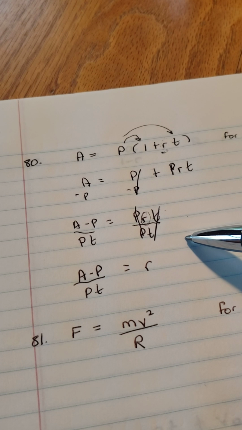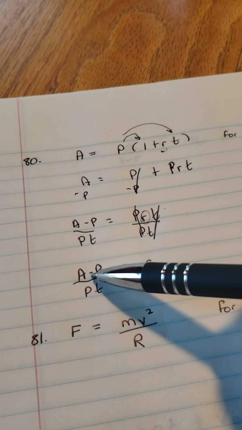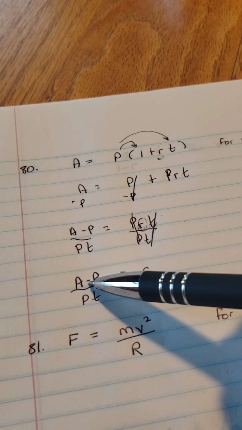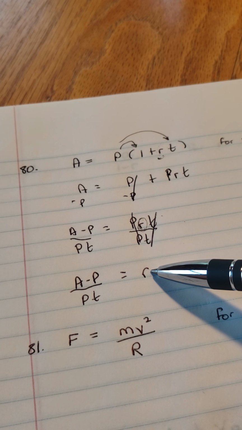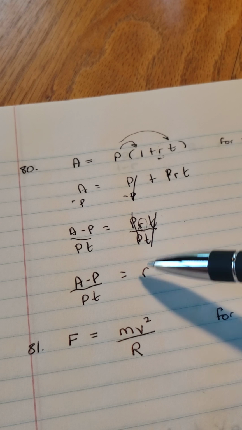I'll caution you when you're using MyMathLab, if there's a capital letter, be sure you use capital. If there's a lowercase letter, be sure you use lowercase, because it will matter.